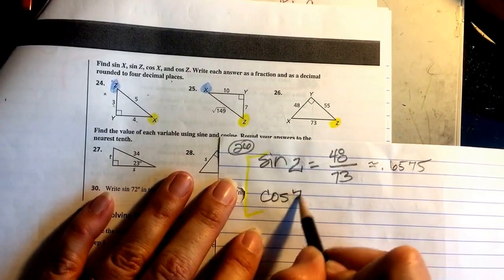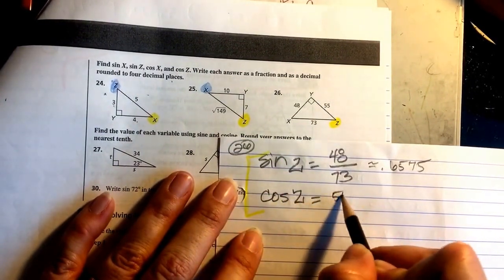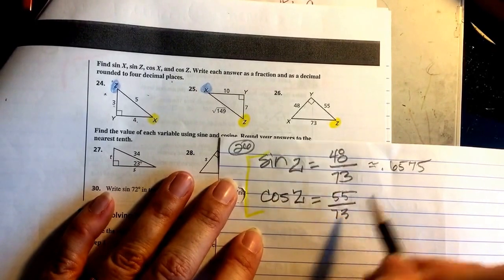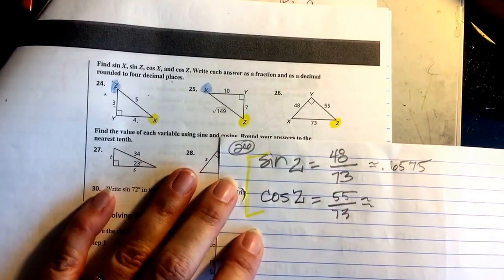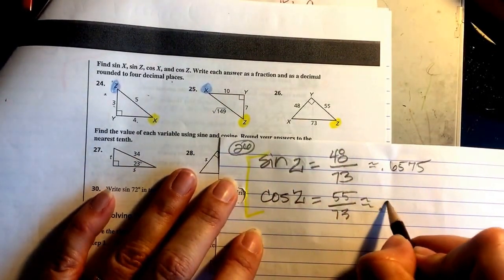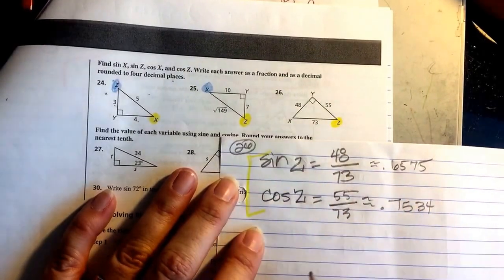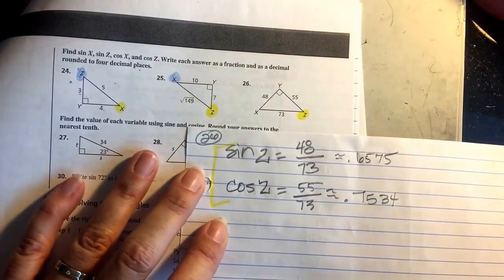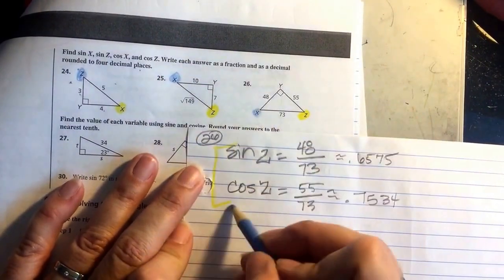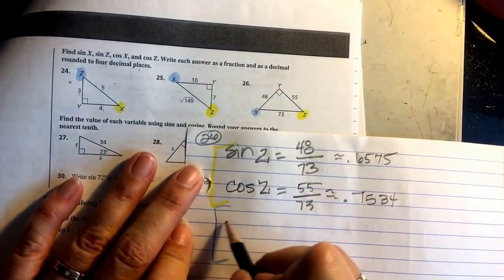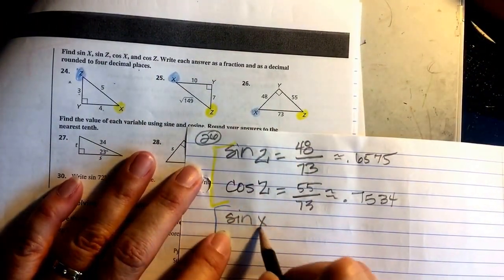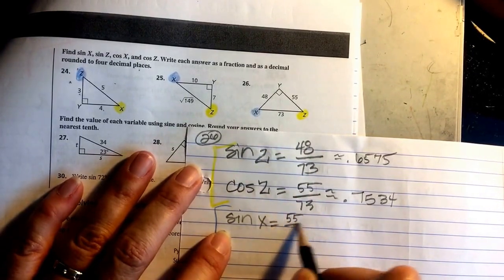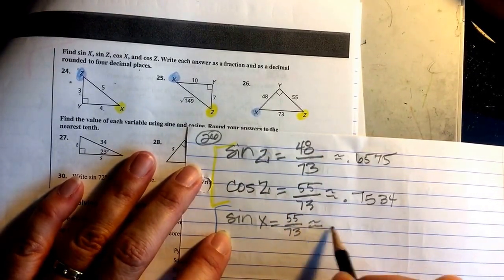Cosine of Z is adjacent over hypotenuse, 55 over 73. That's approximately 0.7534. When I go to sine and cosine for angle X, sine of X is going to be the same as cosine of Z, 55 over 73.